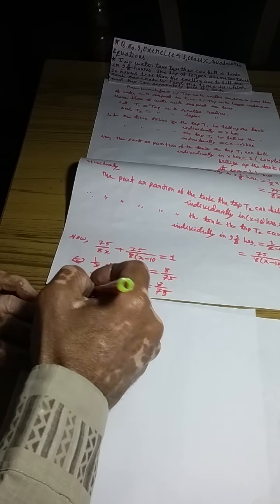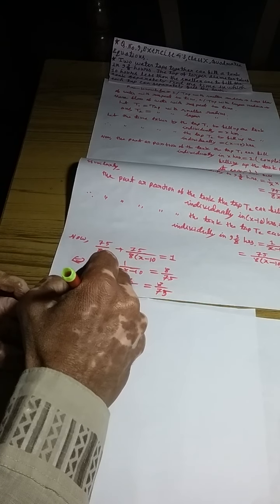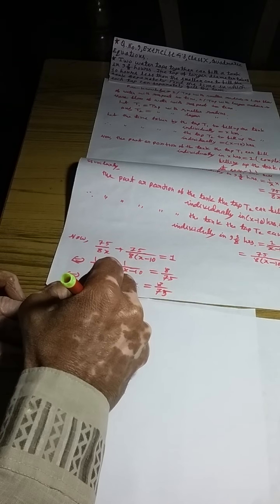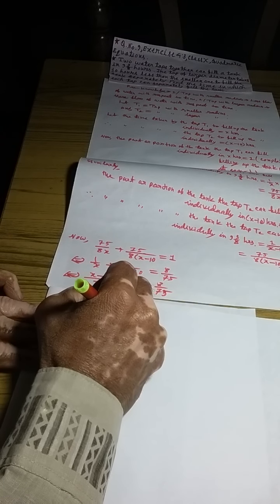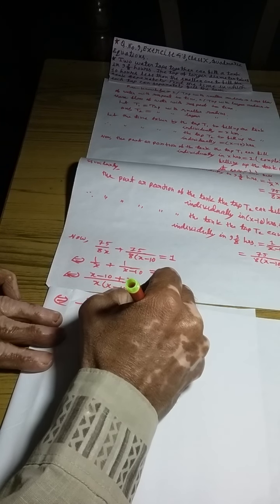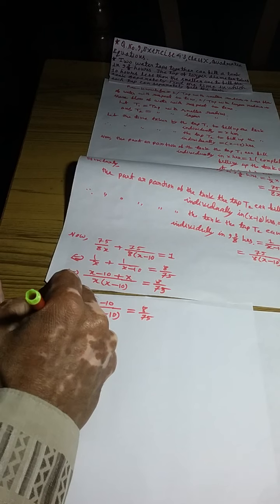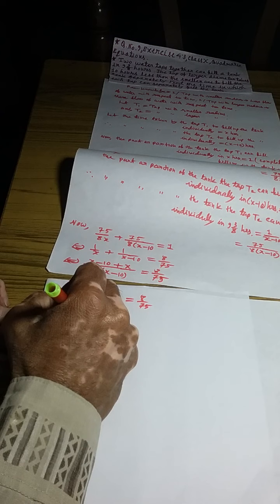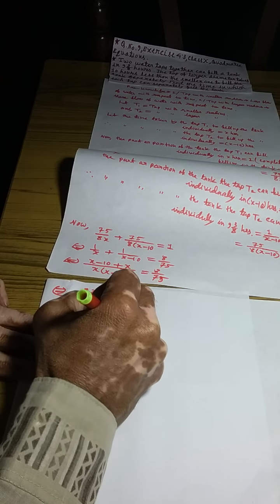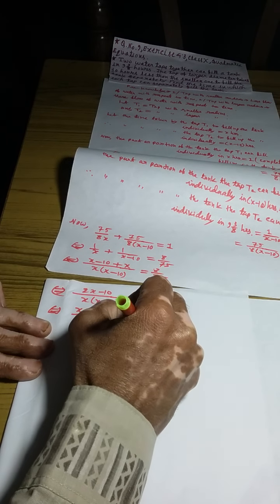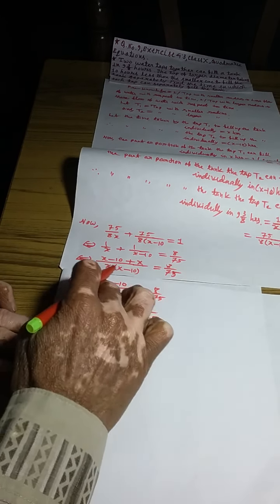This again implies twice x minus 10 by x into x minus 10 is equal to 8 by 75. This again implies x minus 5 by x into x minus 10 is equal to 4 by 75, dividing both sides by the number 2.